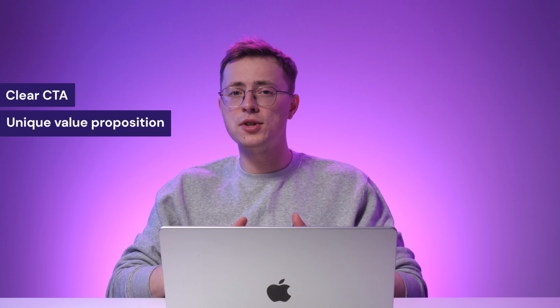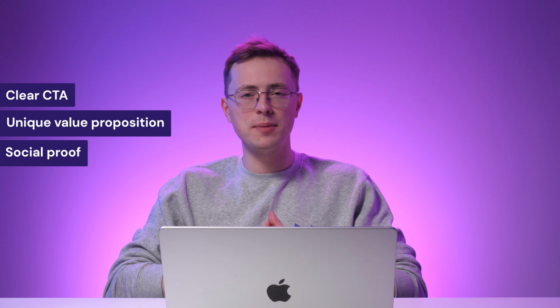So it is important to clearly describe your offers and highlight your product or services. Apart from a visually appealing design, a good landing page should have a clear call to action, a unique value proposition, and social proof to establish credibility.